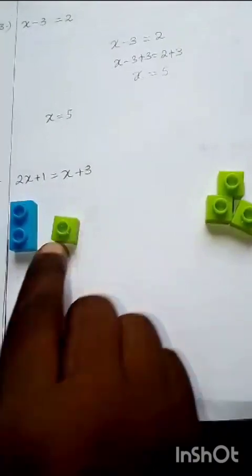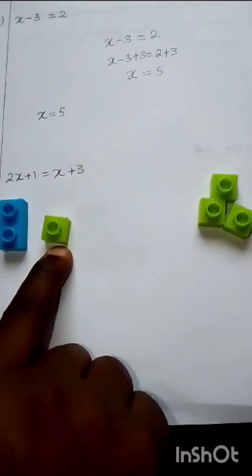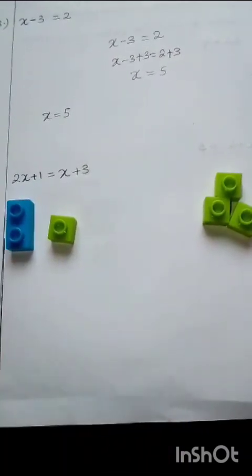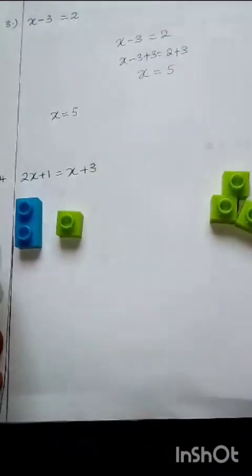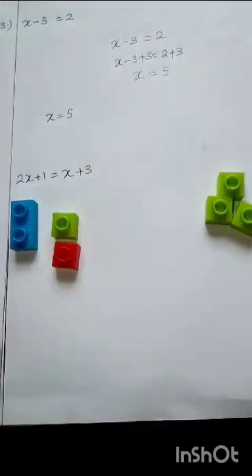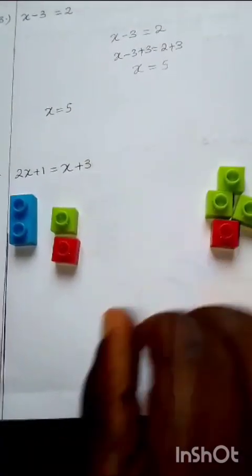Now we are left with 1x here and this one here. Since we are trying to isolate our x to be alone, but we have plus 1 here, how do we remove it? What's the opposite of plus 1? It's negative. I add 1 red here and 1 red here.